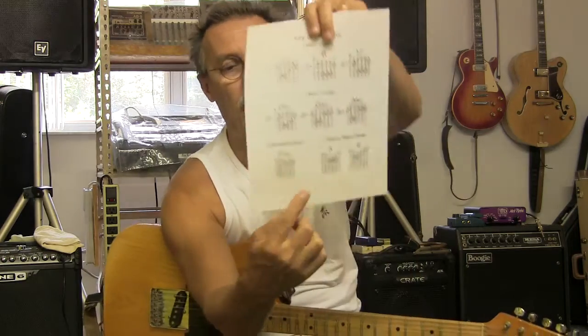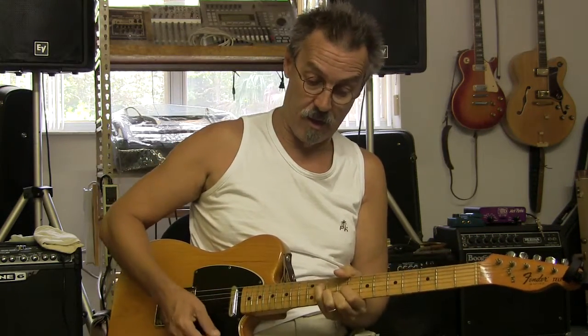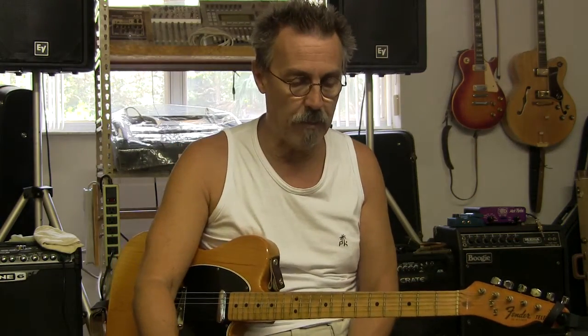Now let's talk about those 2 relative majors in the key of F sharp, which again are A and E, and those 2 can be played wherever in the neck. You can play the A here, or the A here, or the A here, or the A up here, the E, the same thing. You find the spot that you like best.